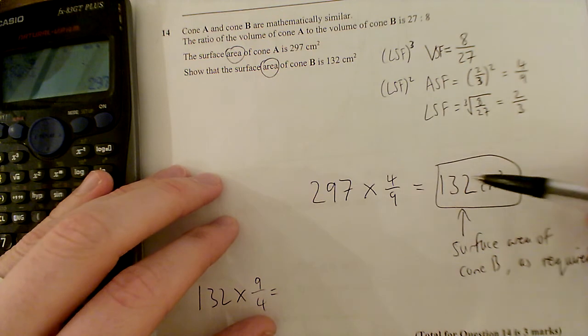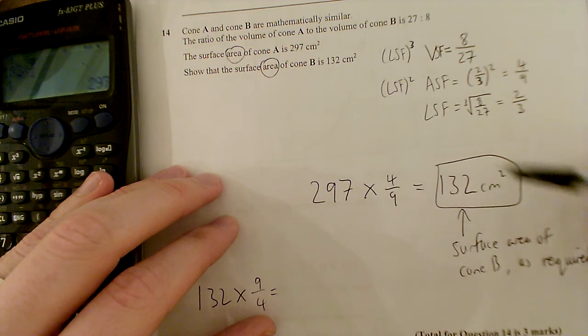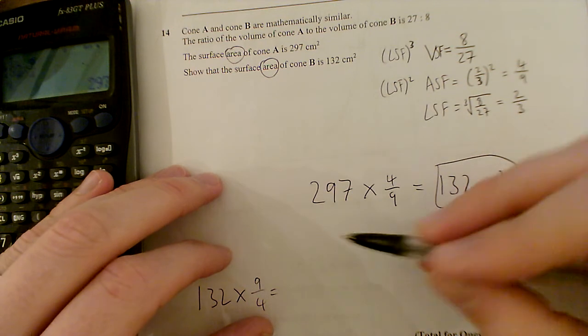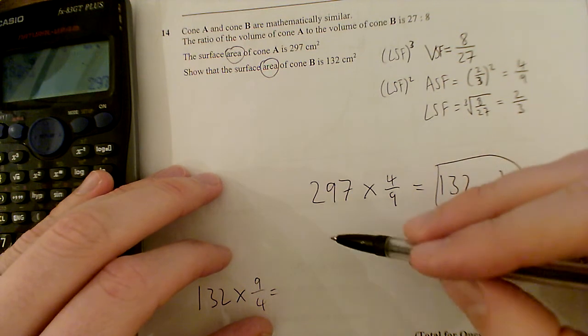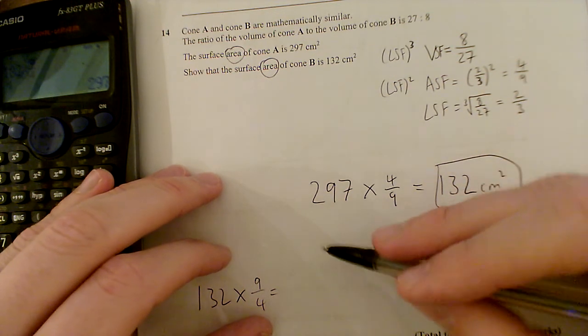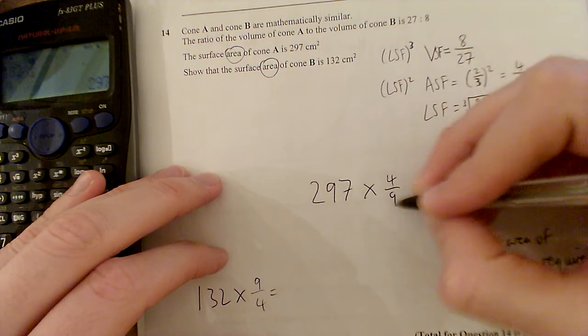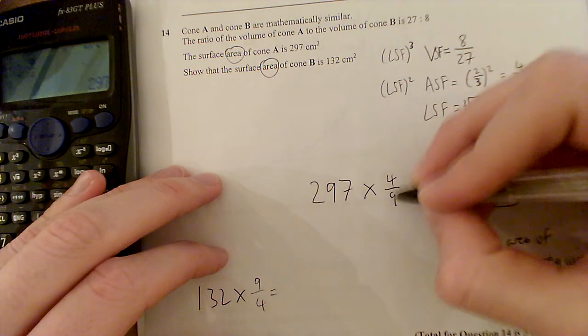So when you're using a scale factor, just make sure at the end, have you got it the right way around? If you're intending to end up with the surface area of the smaller shape, make sure it actually is smaller. And if you're going to the area of a bigger shape where you wanted your answer to be bigger, you'd have to make sure that this was the right way around. In that situation you might have 9 over 4.